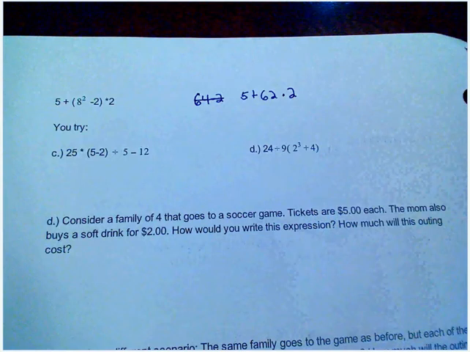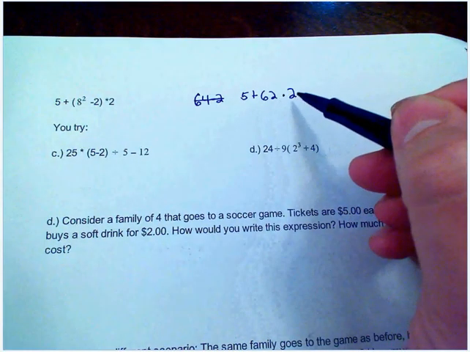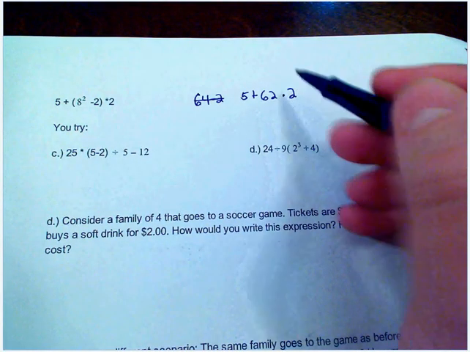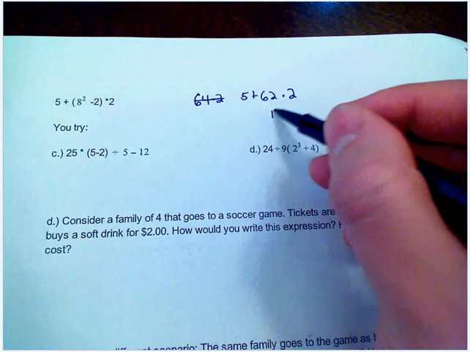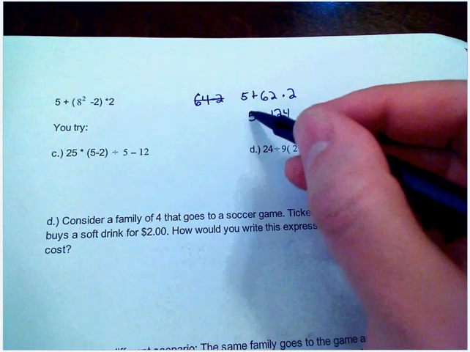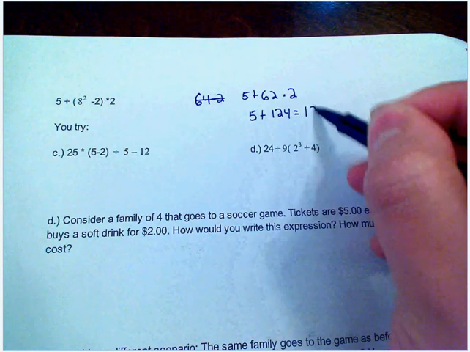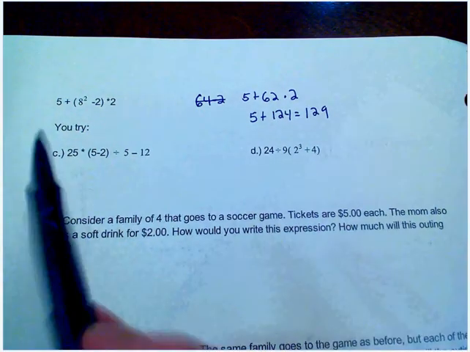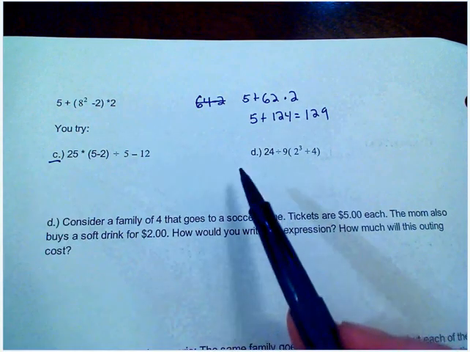So now we work with our multiplication. 62 times 2 is 124. So 5 plus 124 equals 129. Pause the video, go through the "Try It" problems.